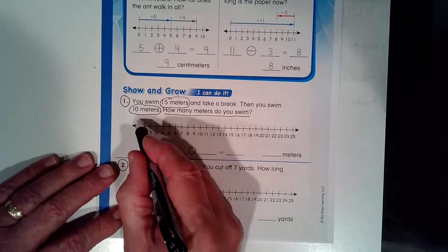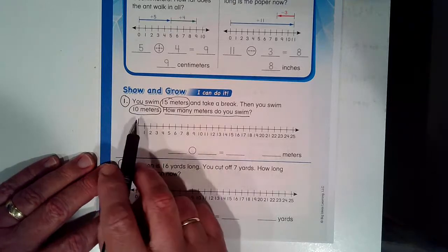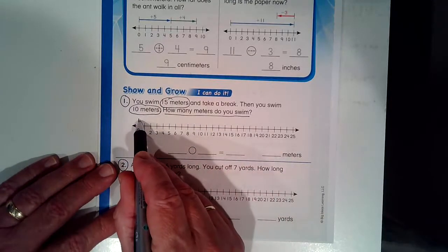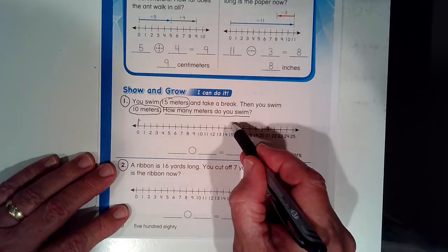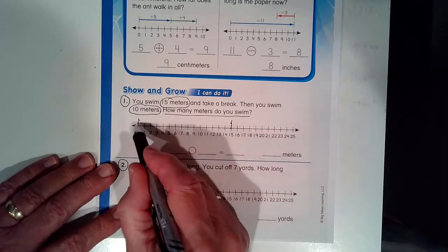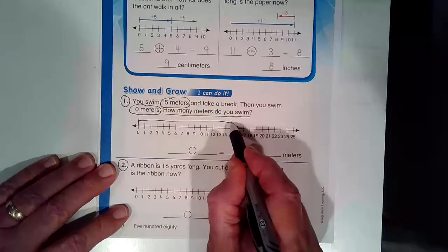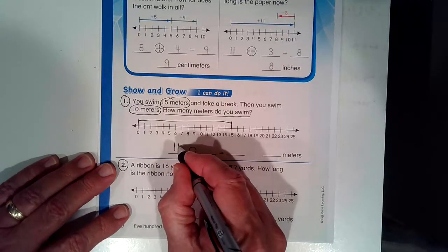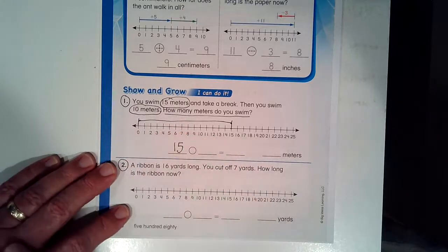I could start here at the 0 and I go 15 meters. So from 0 to 15, I can make my line right there and say that's where I'm going to start. I went 15 meters.